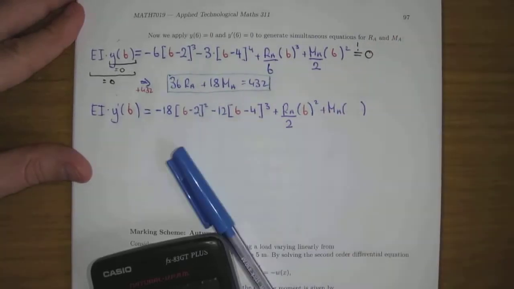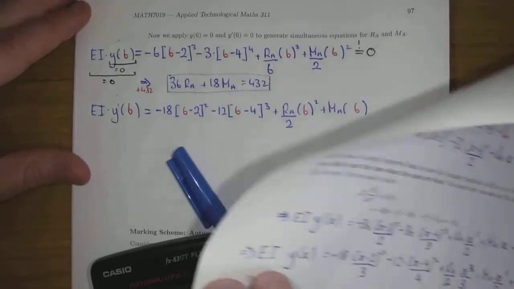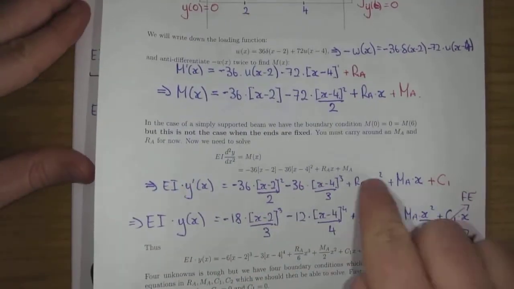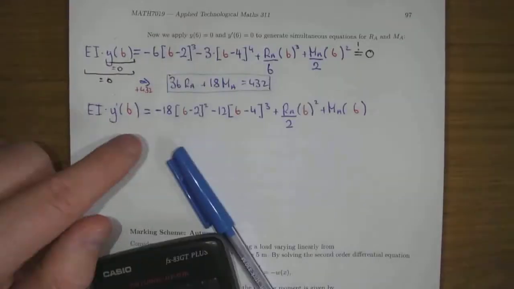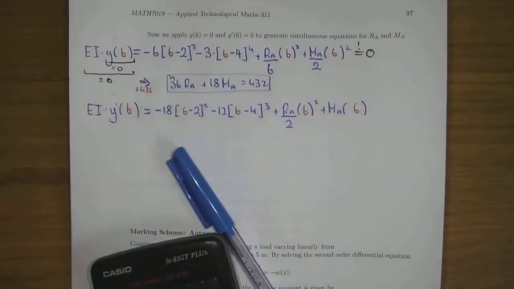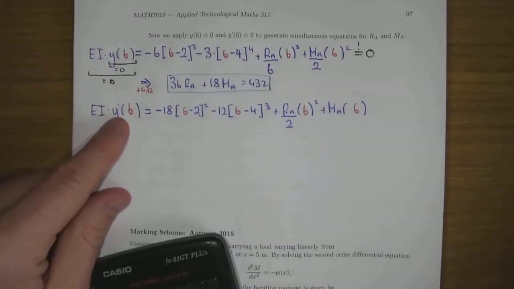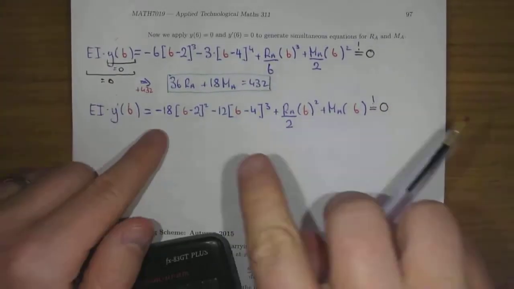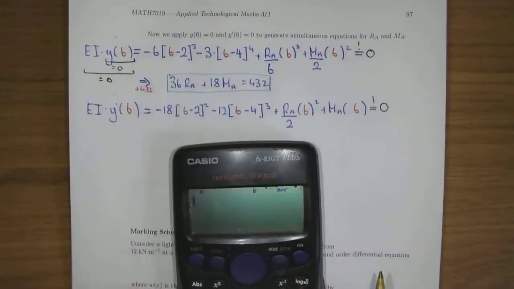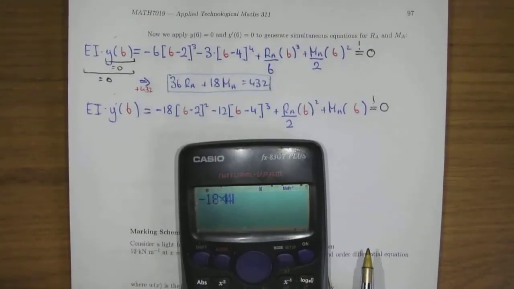You have to understand that this is true for any value of x between 0 and 6. So if you sub in any value of x, particularly 6, you get a true equation, so the equals makes sense. As before, this has to equal 0 now, so we get another equation. I'm going to put these numbers into the calculator. Minus 18 by 4 squared is 16.